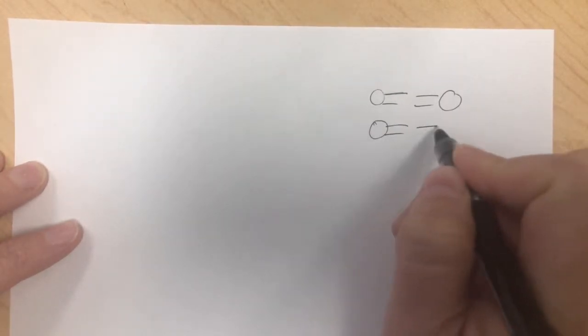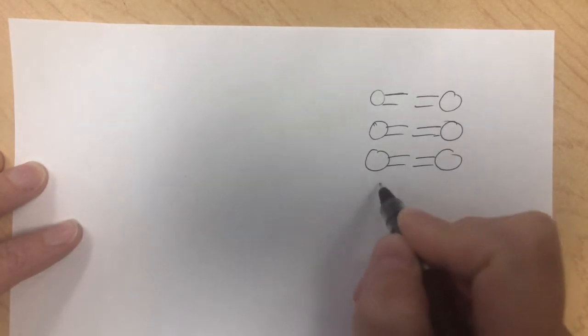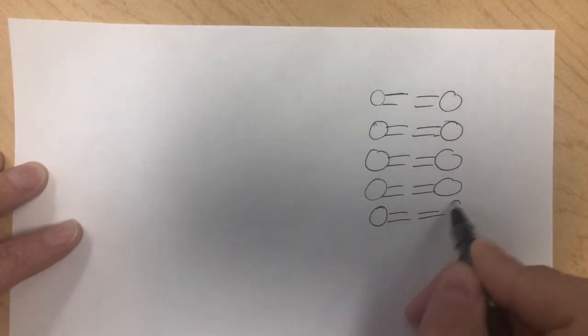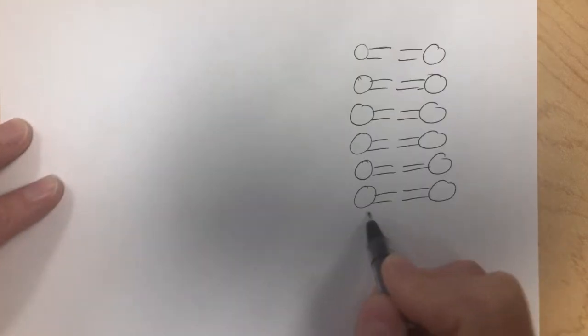All right, so this is your phospholipid bilayer. I'm going to write quite a few things here, so I'm going to make it lengthy.